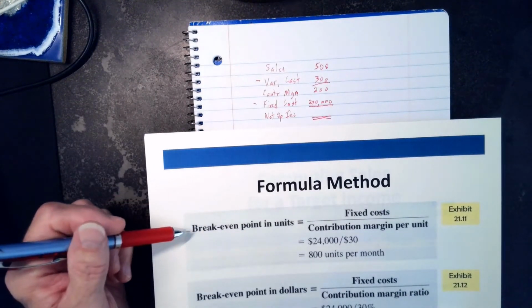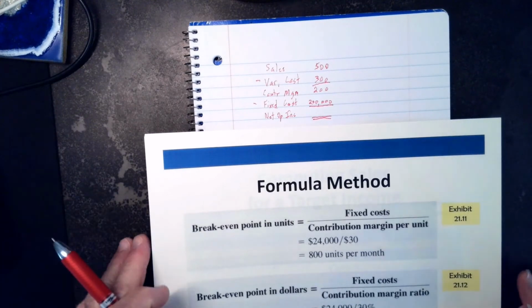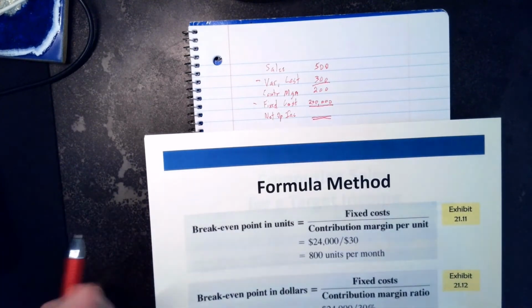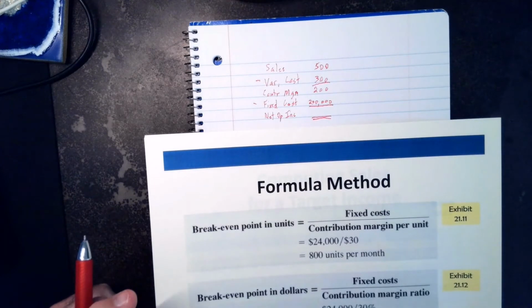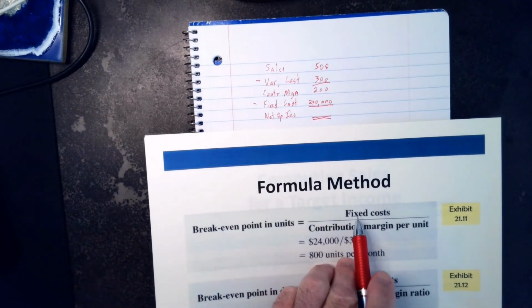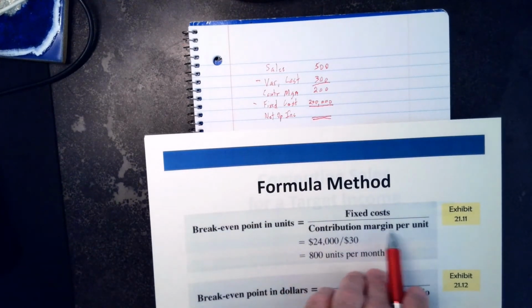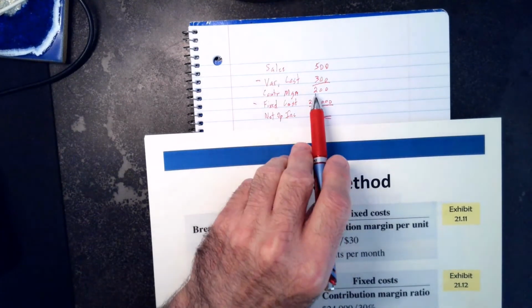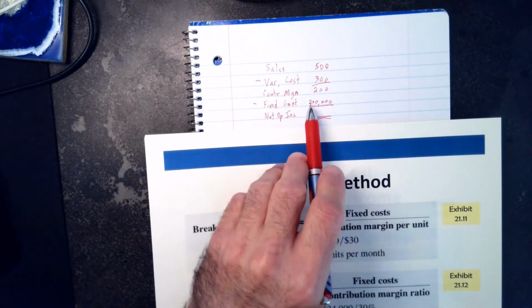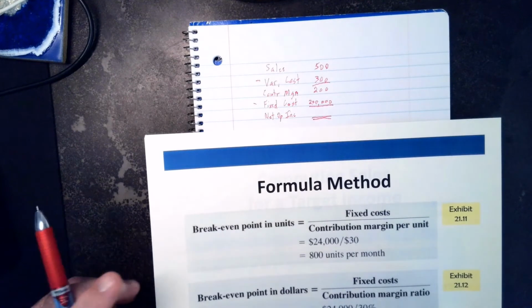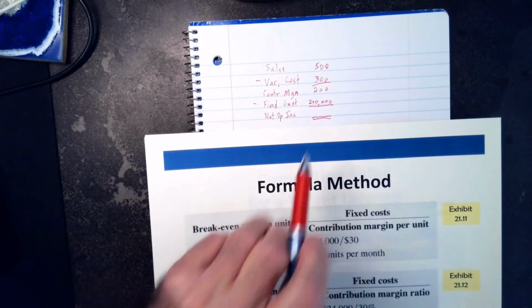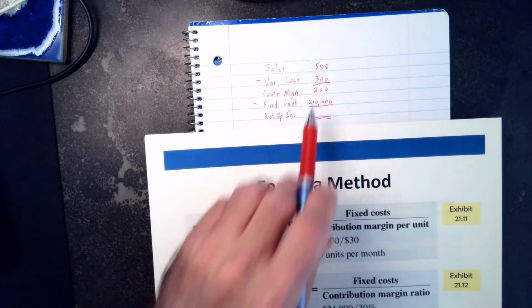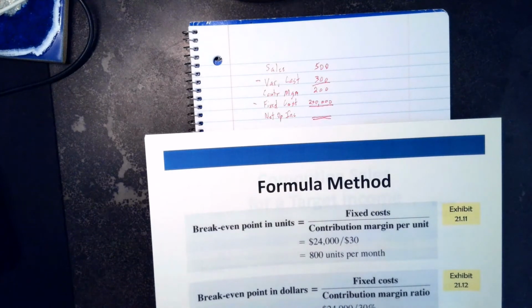Alright, now let's get to this one. We're going to talk about break-even point in terms of units. So let's take a look. It says here, fixed cost divided by the contribution margin per unit. Well, you have the contribution margin per unit, and you have the fixed cost, $200,000. All I had to do is take the fixed cost divided by my contribution margin per unit.